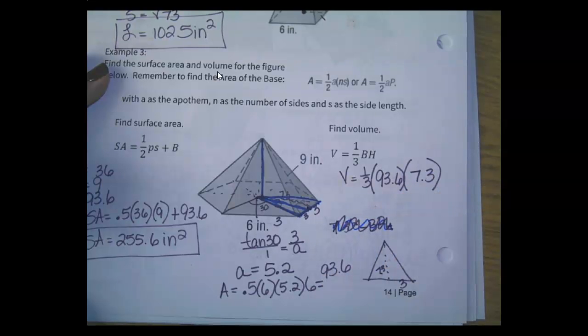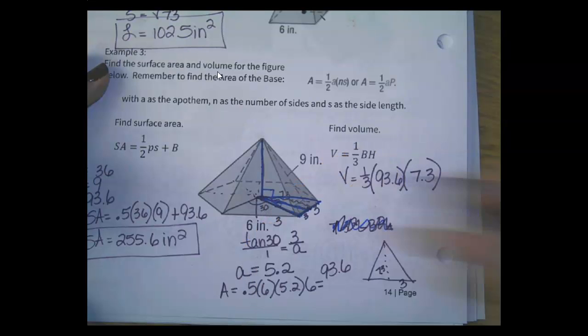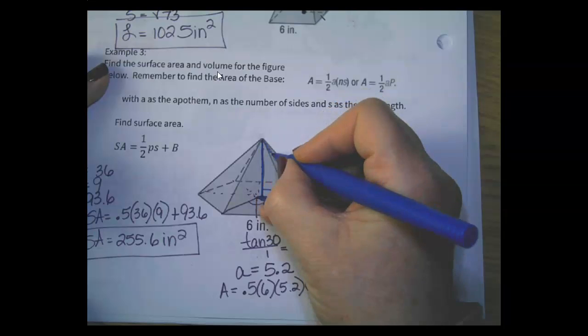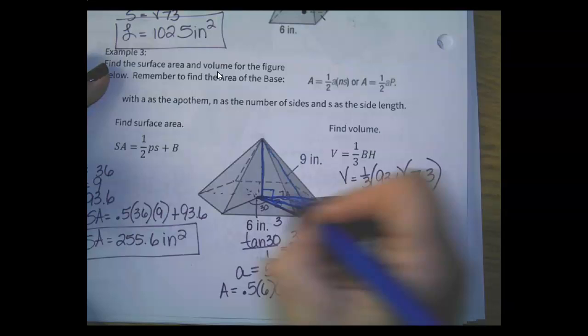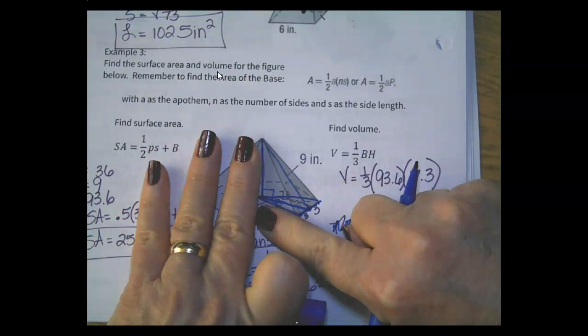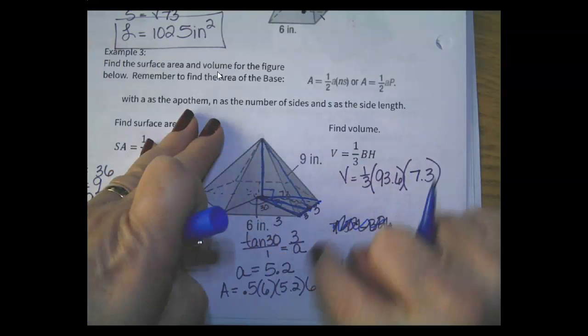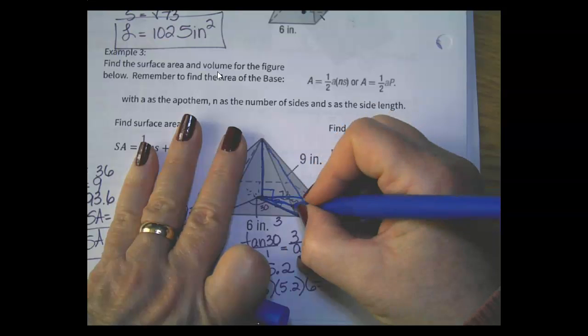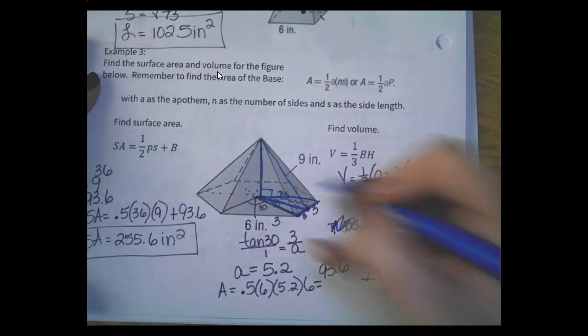Okay, so that 5.3, these two to that apothem form a 90-degree angle, and we know the slant height here to go to that point is 9. So that is, can you see that guy? That triangle there? So we know that the 5.2 here, and we know the slant height is 9. Let me get rid of that.